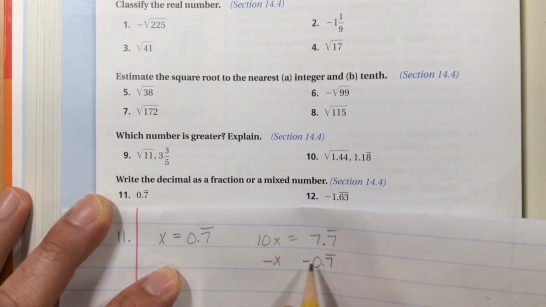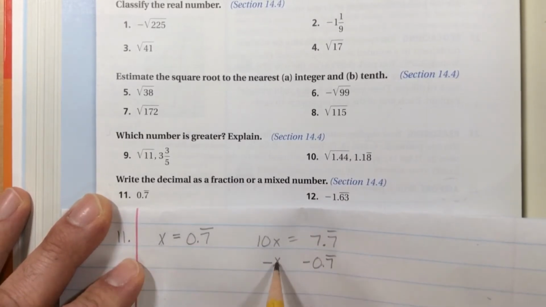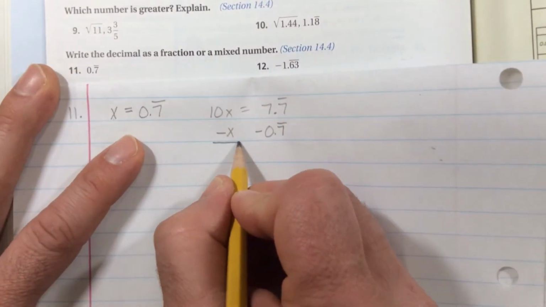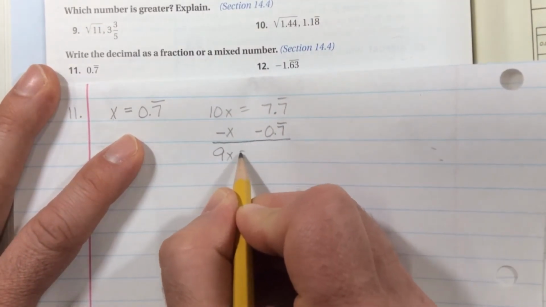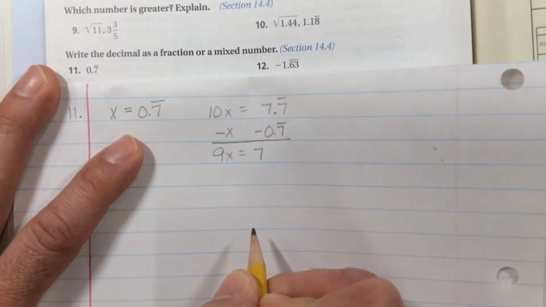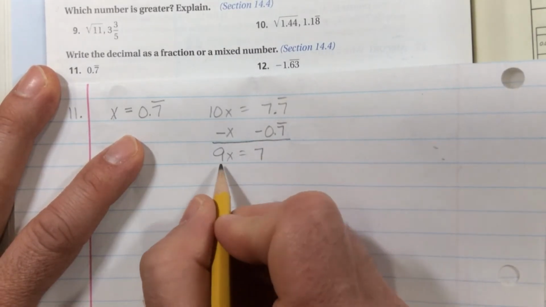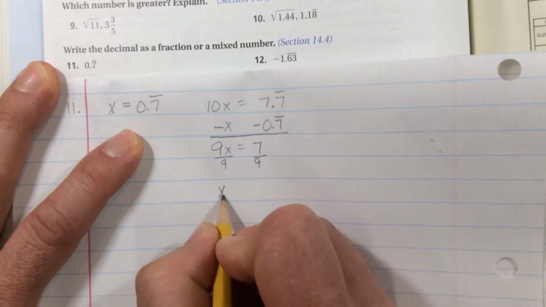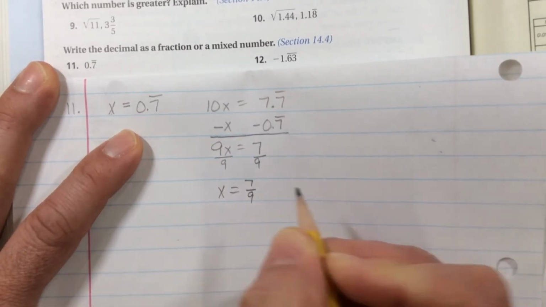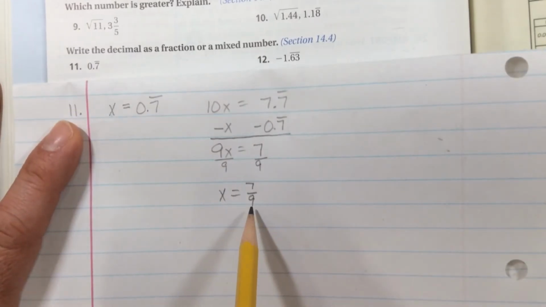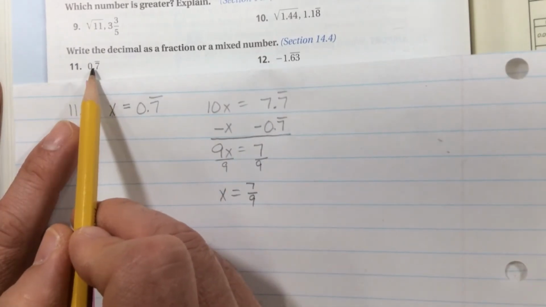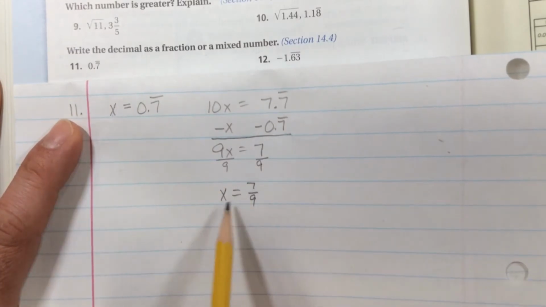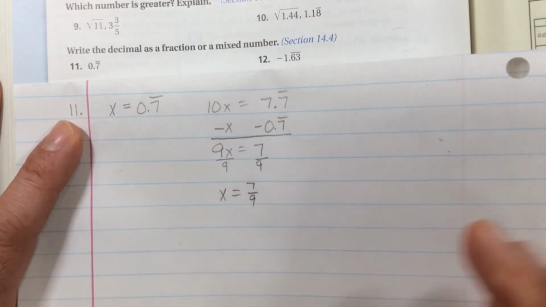Remember, these are two equal things. It says so right here. That's why we can subtract them and not mess up our equation. 9x equals 7. Now we divide by 9 on both sides to get x by itself, and we get x equals 7/9. If we remember, when it's just one digit repeating like this, 0.7 repeating, it's just going to be 7/9. And the one on your test is much like that.